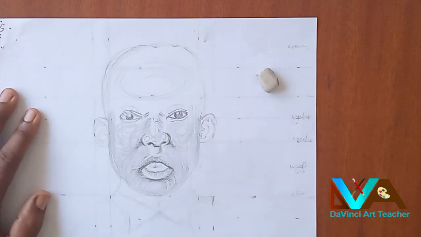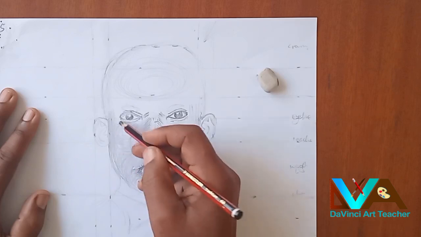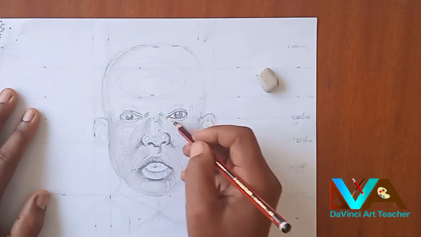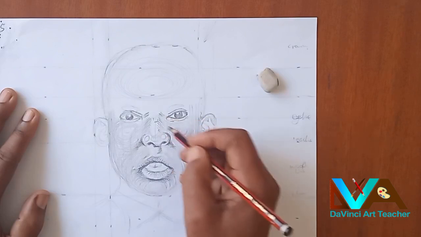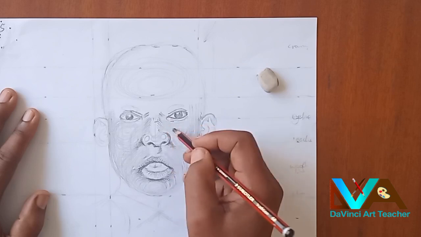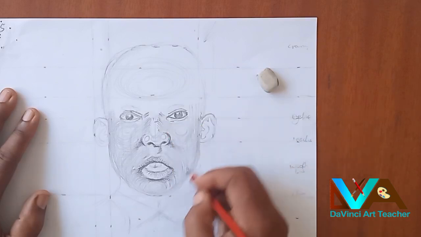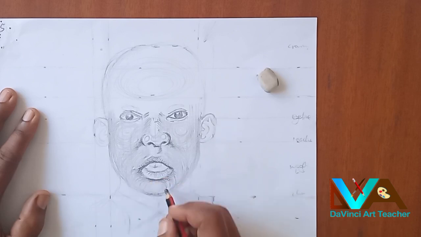When you are drawing the human face, you need to know a lot about the human anatomy, so that you know that the face is full of mountains, valleys, caves, plains. I'm using a combination of techniques to draw the human face.